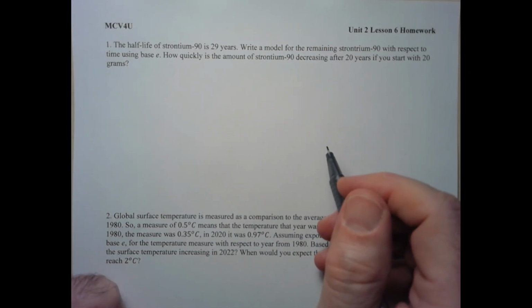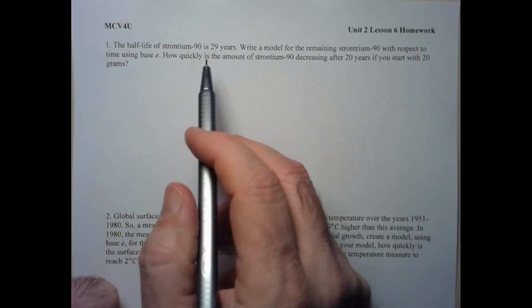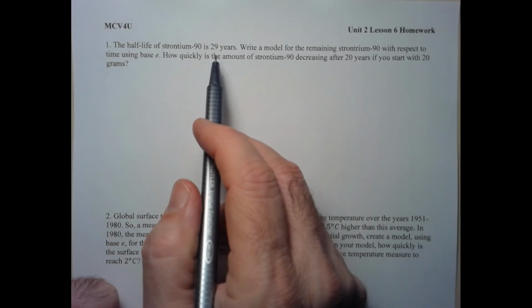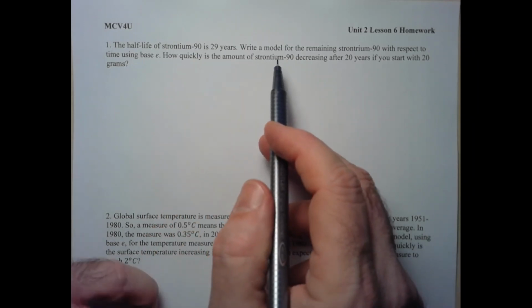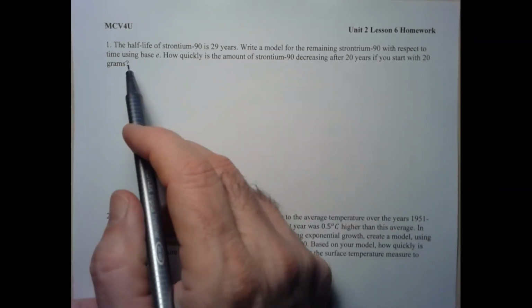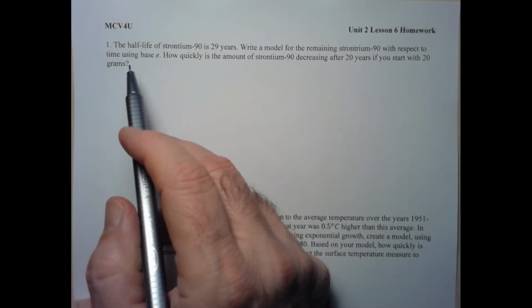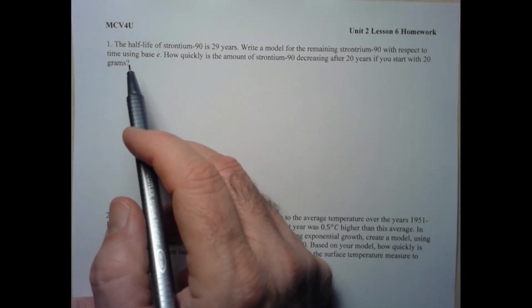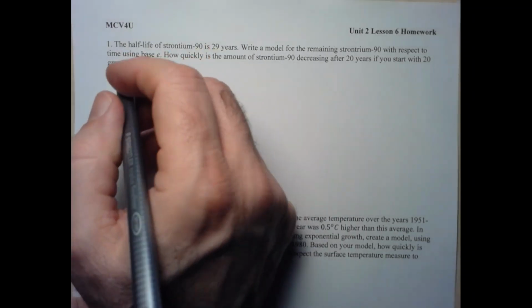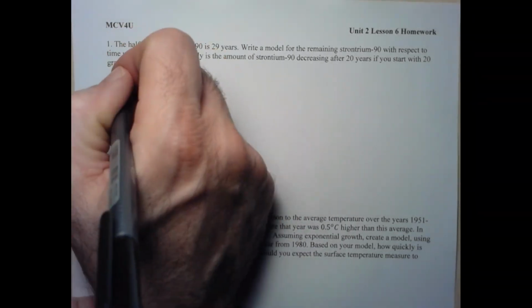So let's take a look at this first question. It says the half-life of strontium-90 is 29 years, and they want us to write a model for the remaining substance with respect to time using base e. So here we assume that radioactive decay is an exponential process. Since I'm working with the amount of a substance, I'll use A.